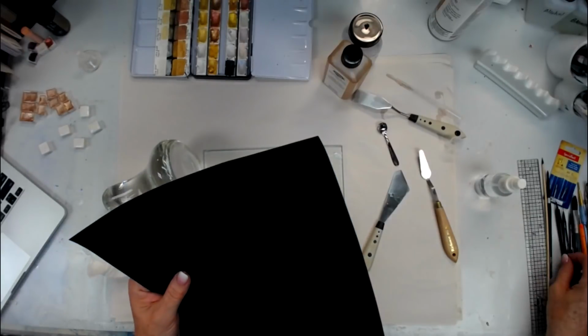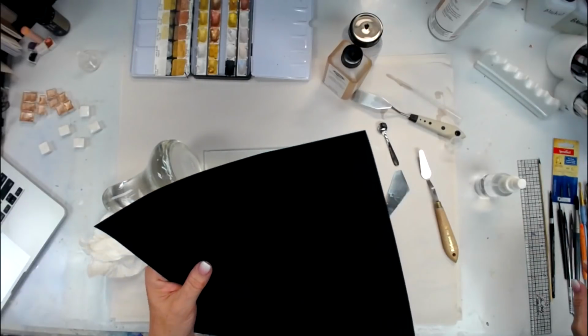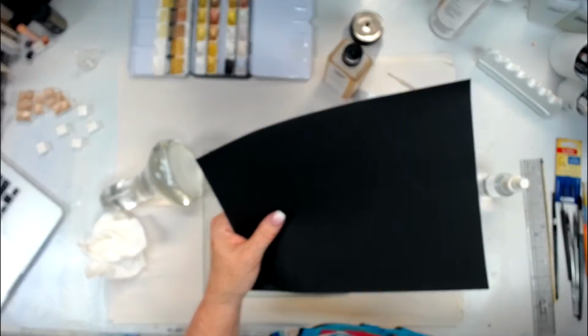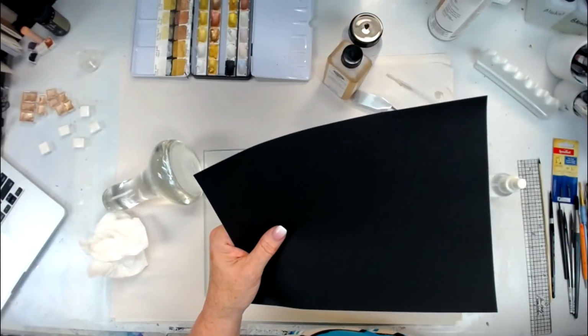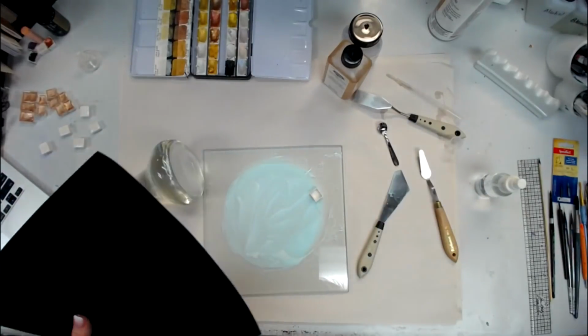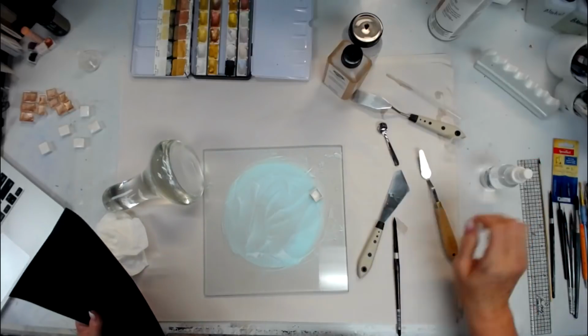So let me get a little brush. That's got matte medium in it, I don't want to use that. Let's use this one. Let's see if I can get enough off of here.